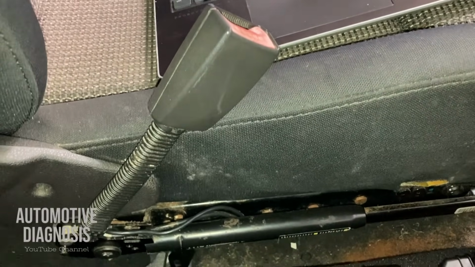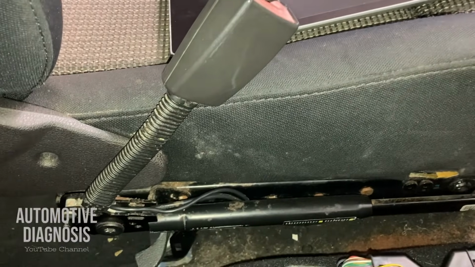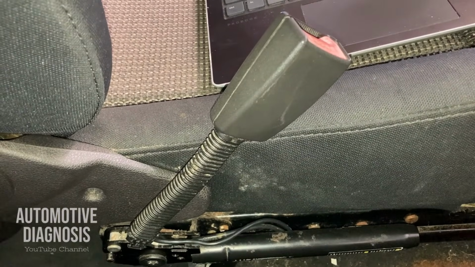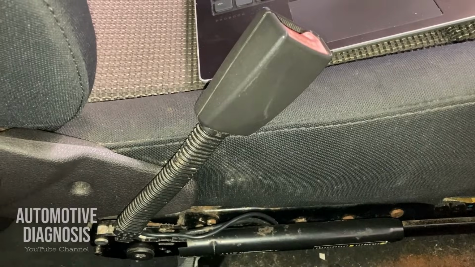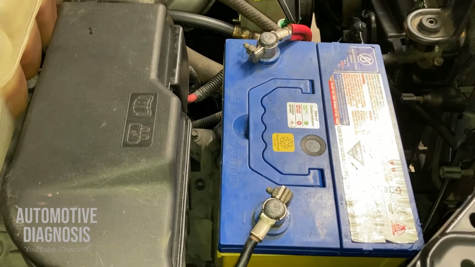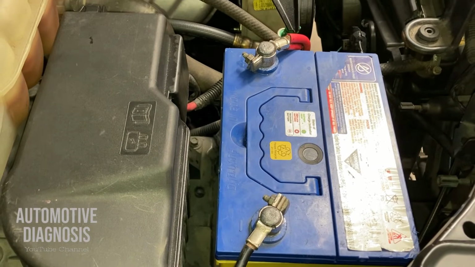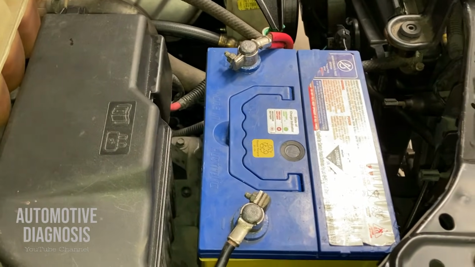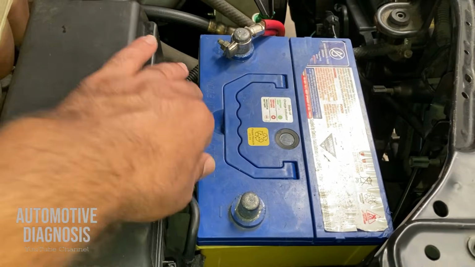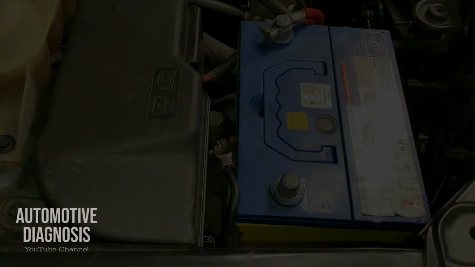So for that, I'm going to use the seatbelt simulator. But first of all, let's find the connector for the seatbelt pretensioner, and I will show you guys how to do the simulation. When you are working on the airbag system, before removing any components or any connector, don't forget to turn the ignition switch off and disconnect the battery negative terminal to make it safer to work.